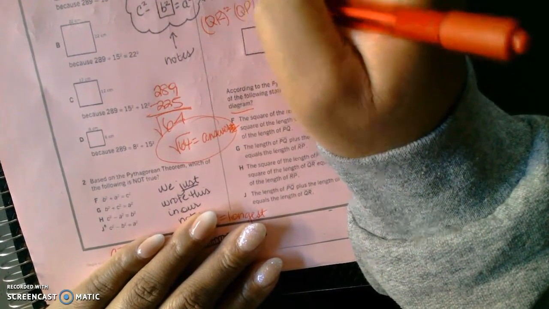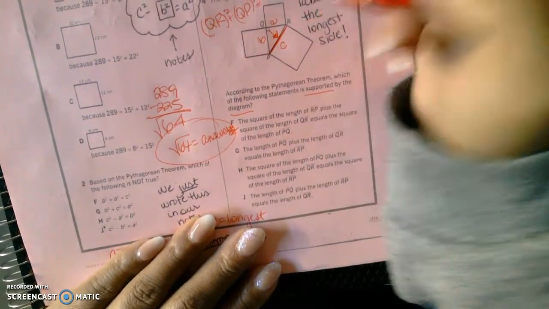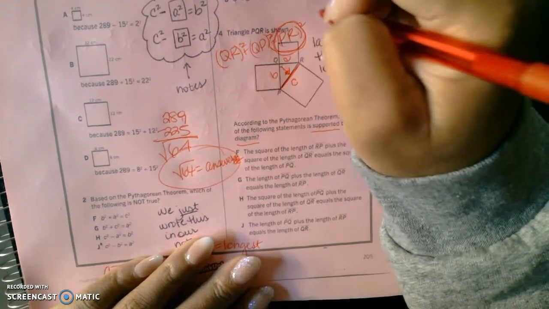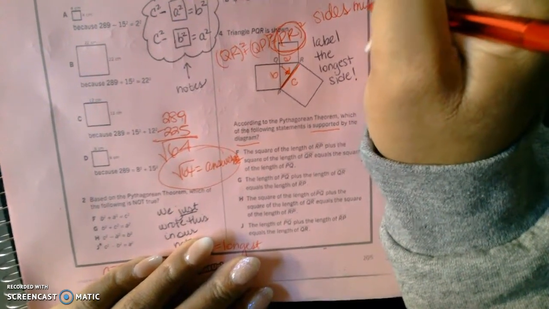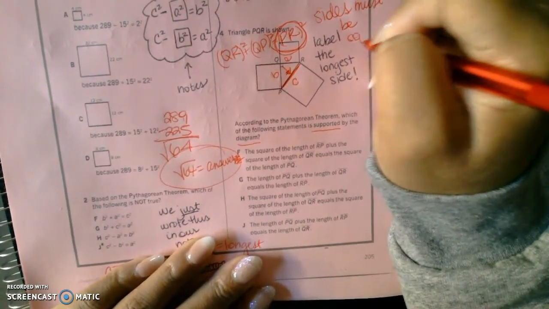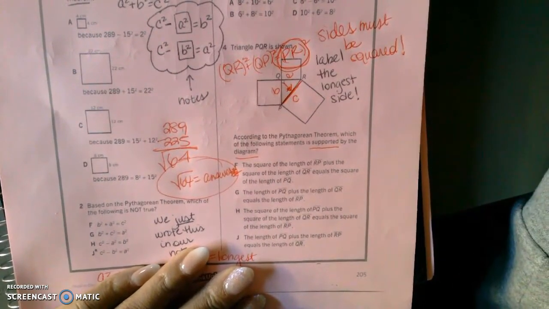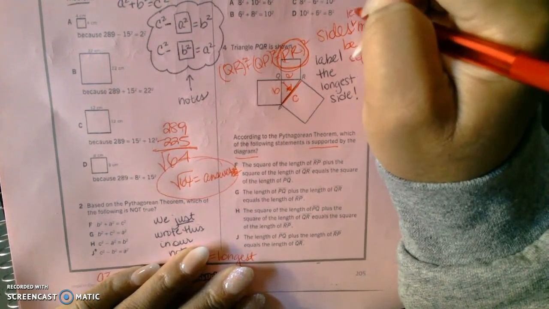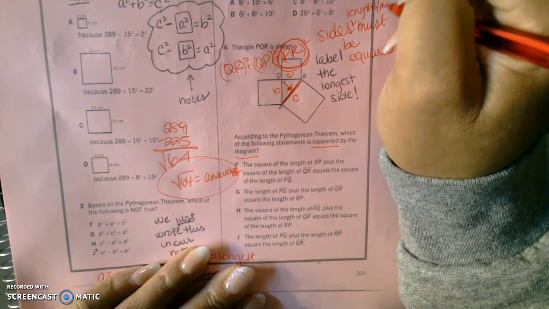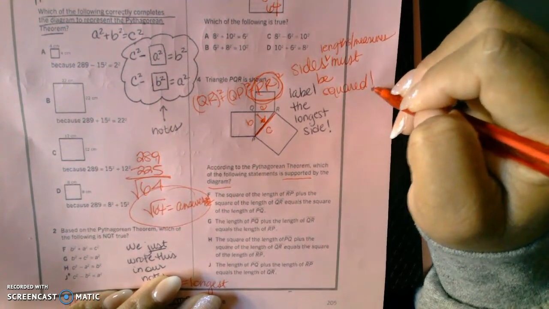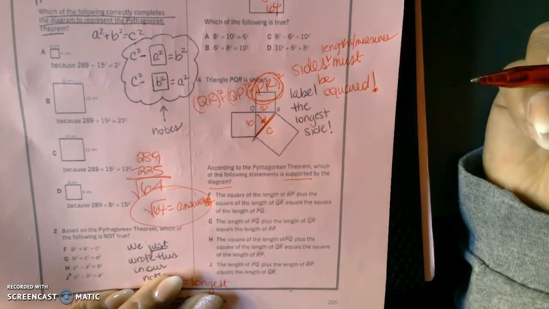QP is another side length, and I want to square it. I'm going to add those to get the longest side, which is PR squared. Okay, so PR is the longest side, and sides must be squared. I can't just say side lengths. I have to square the side lengths. Well, side lengths or measures, pardon my sloppy handwriting. My side lengths or my side measures must be squared in order to apply them to the Pythagorean theorem and find their sum to get the longest side squared.